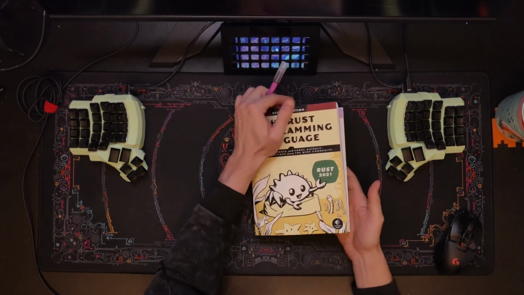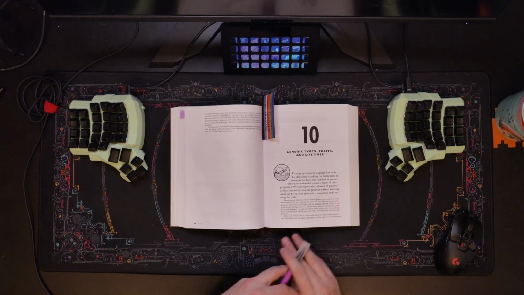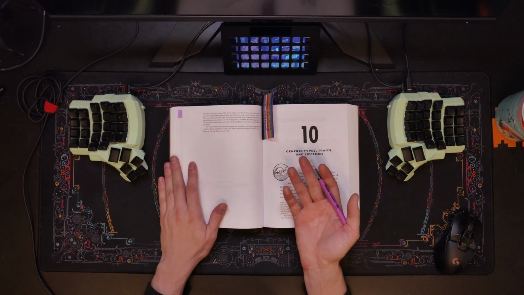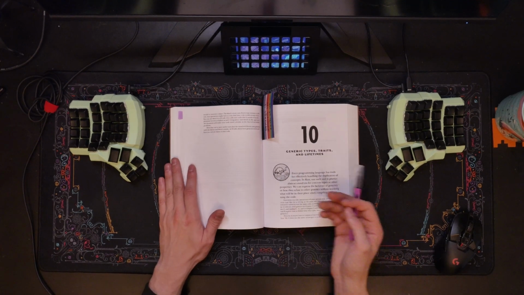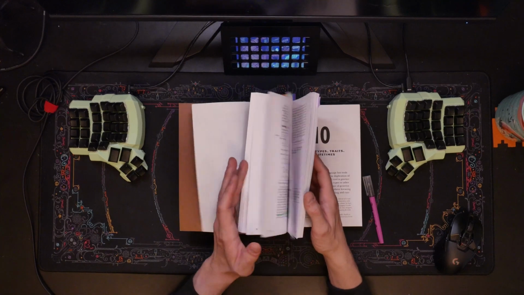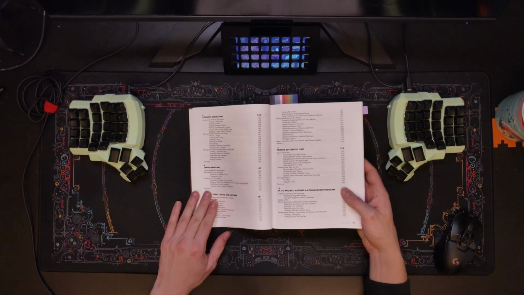Spasibo, Poopsie. We are on Chapter 10, Generic Types, Traits, and Lifetimes. We've learned about a couple of these before. I'm excited to learn about lifetimes. And it seems like we are, after today, halfway through this book.